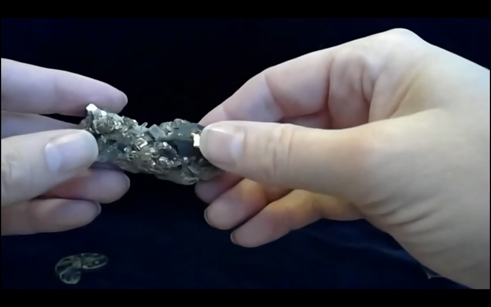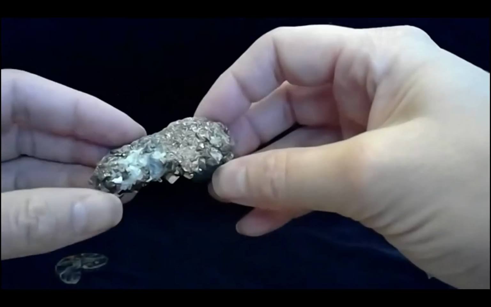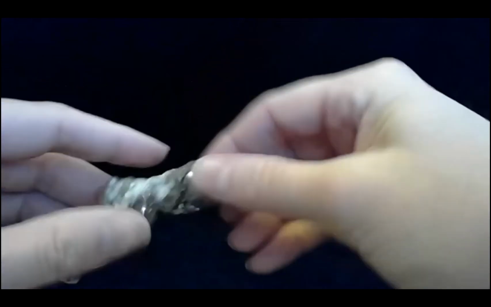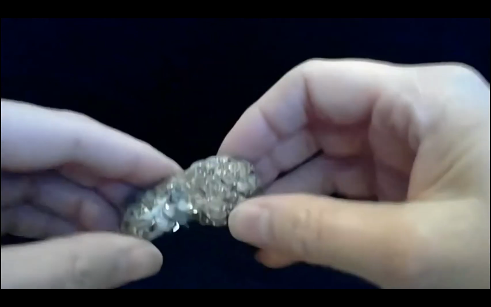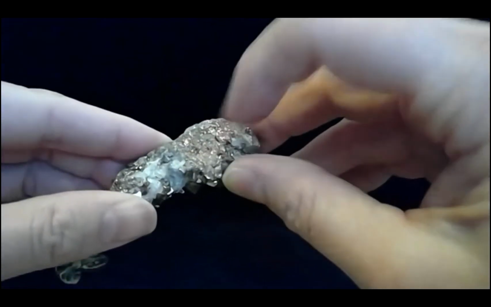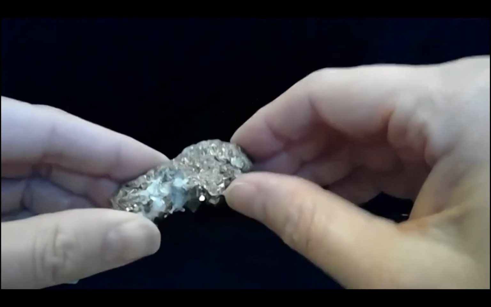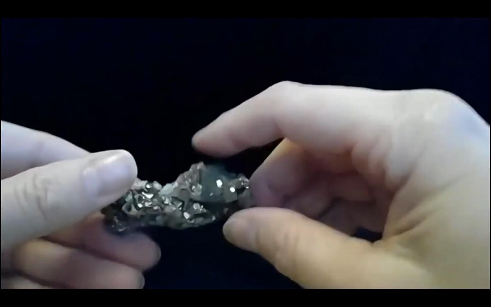So when pyrite is free to grow in an environment that's not constricting it, it can grow into some beautiful shapes. When it is constricted and doesn't have free room to grow, it grows into a mass. And that's what we usually see when we think of fool's gold.